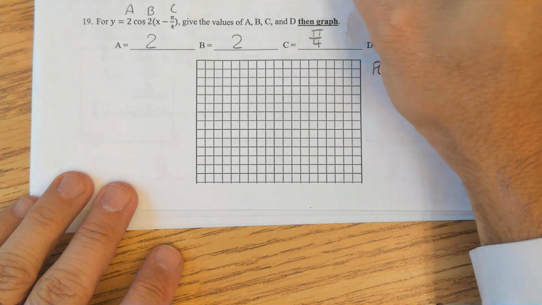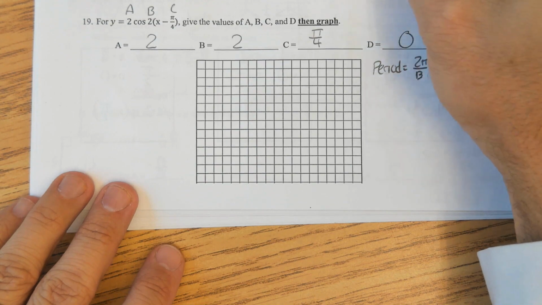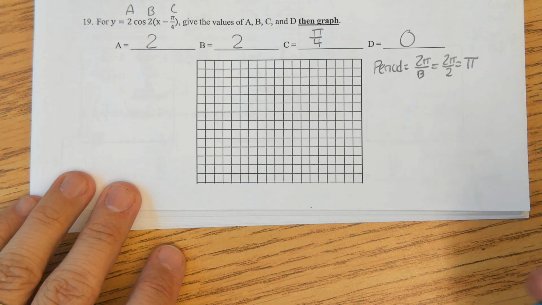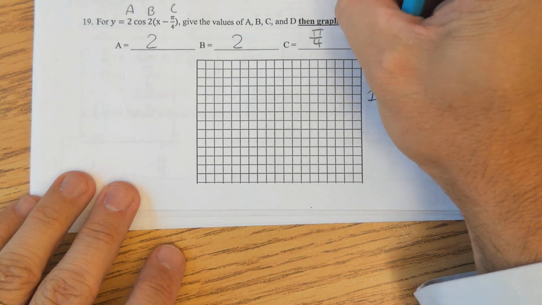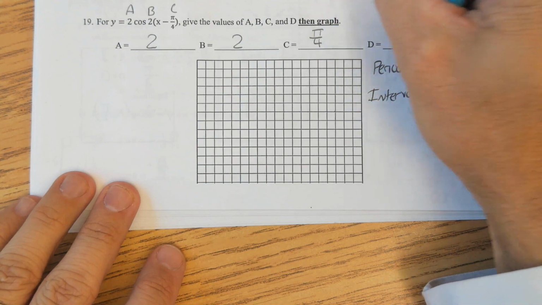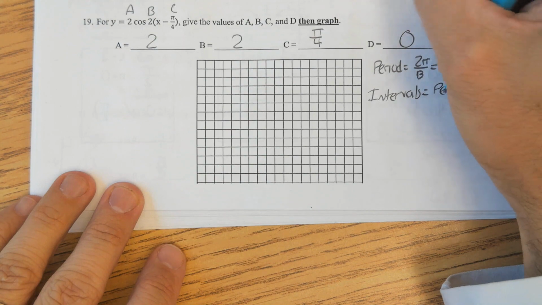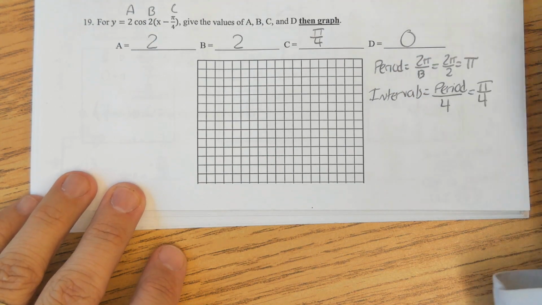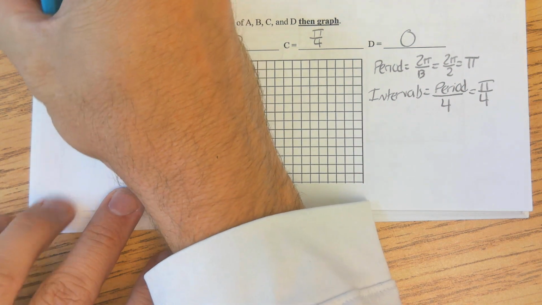So let's go with our period. Our period is equal to 2 pi over B. So that just gives me pi. Why is that important? Because that helps me with my intervals, which again is period over 4. So you get pi over 4 there. Okay, now that I have that, I can go ahead and draw my chart here.